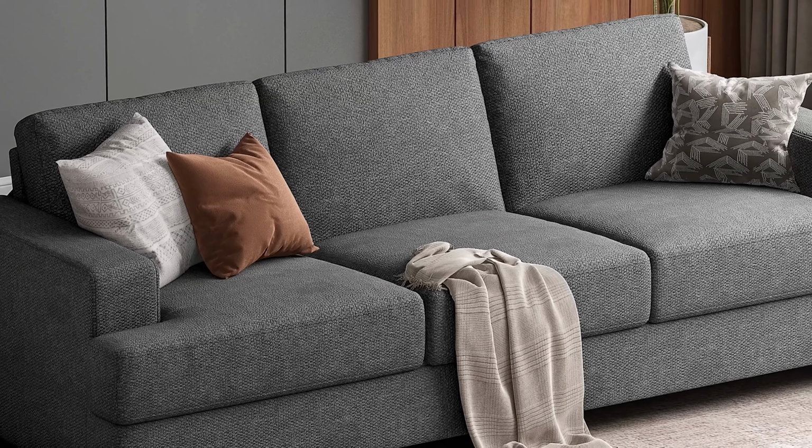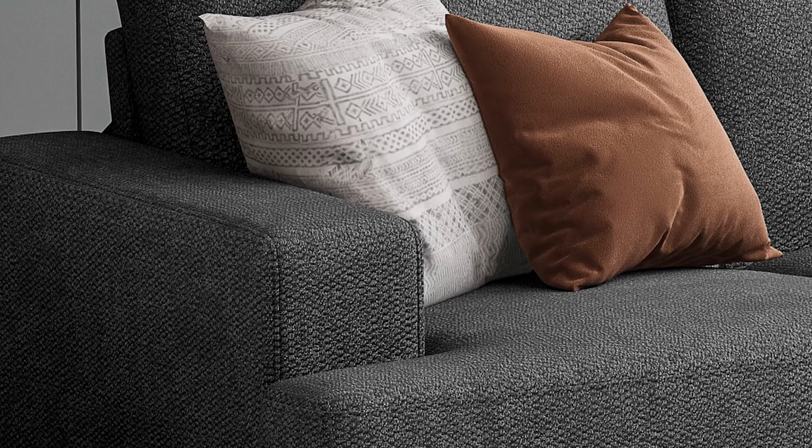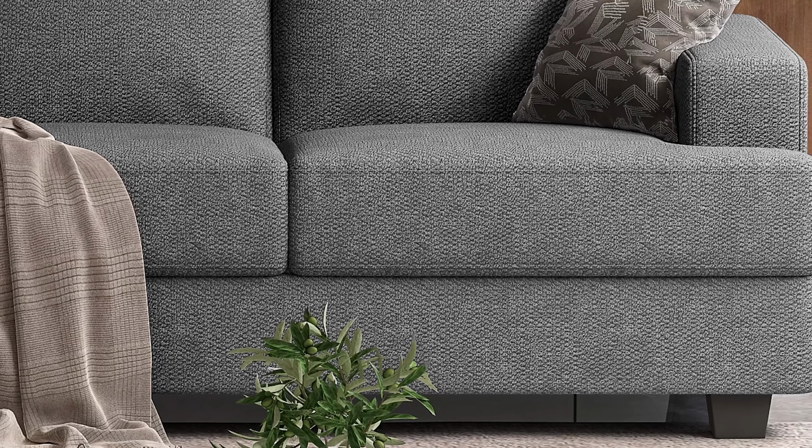But the giveaway is the armrests. They're simple, low, and often squared off to give you plenty of space.